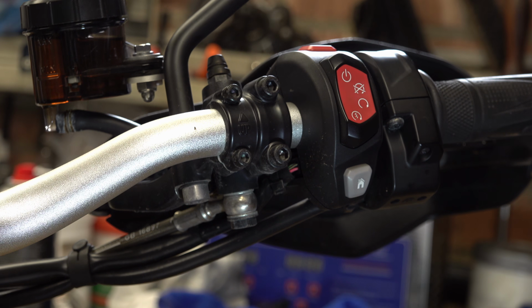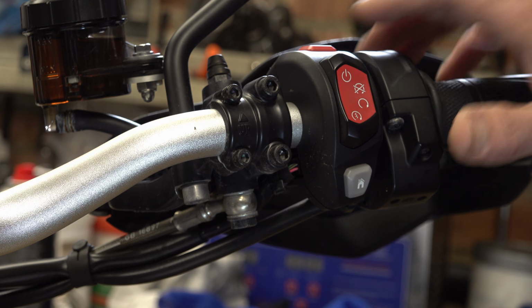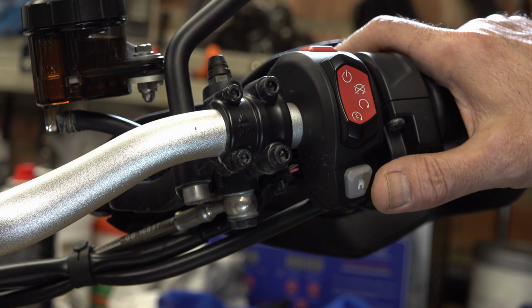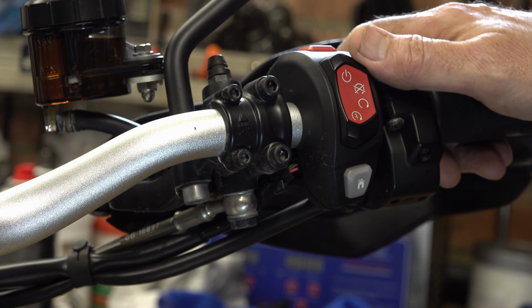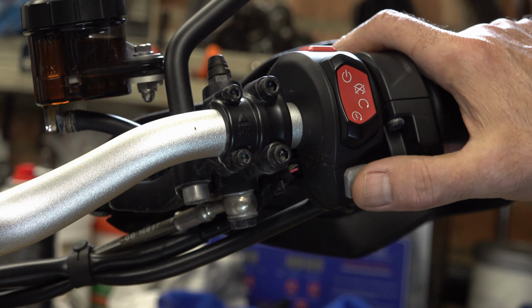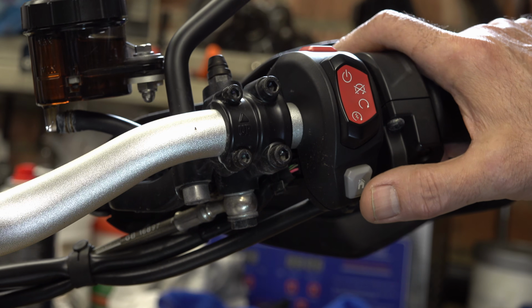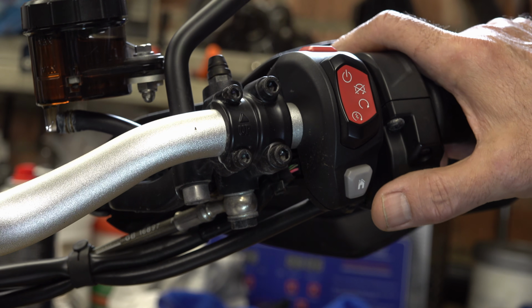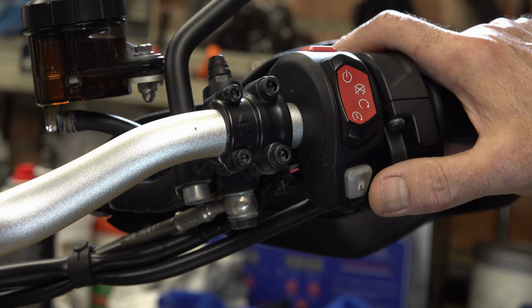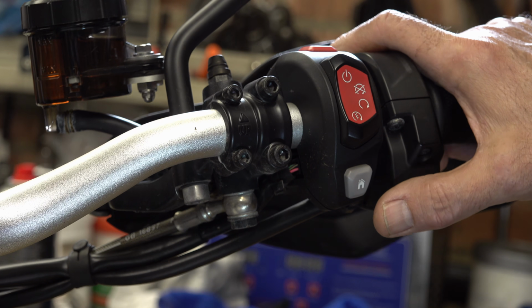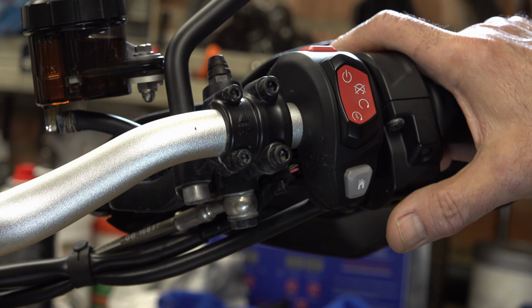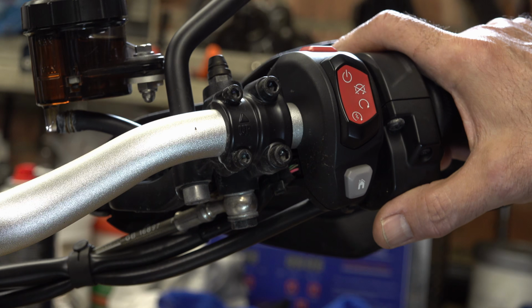The first thing you need to know is that there are 3 buttons on the bike for accessing the information that's available on the screen. The first of these buttons is on the right hand side switch cluster, and it's this grey button at the bottom, and that one simply accesses the menu system. So you press it once to access the menu, press it again to come out of the menu system.